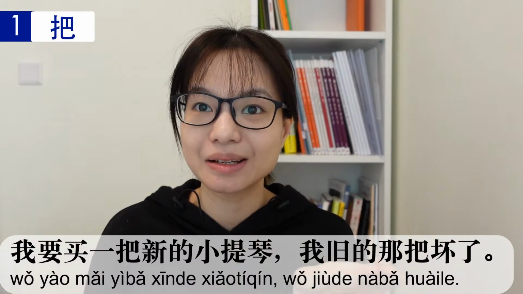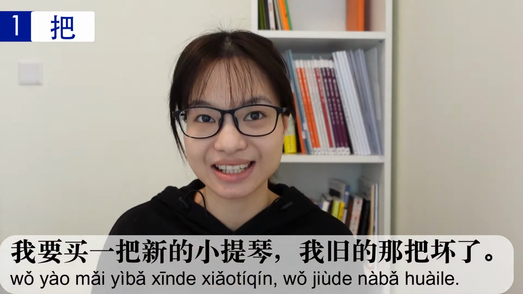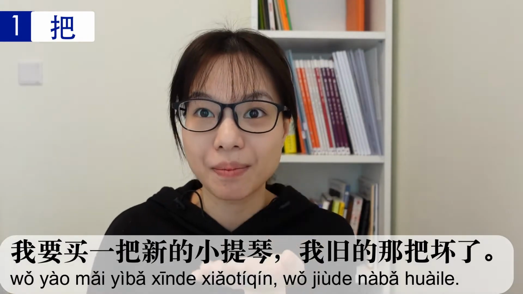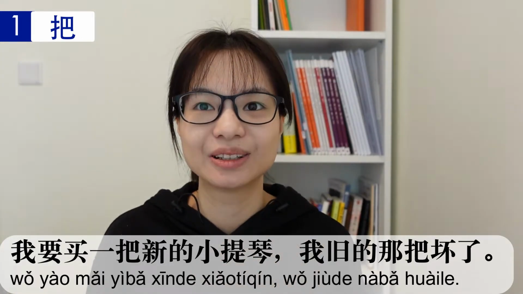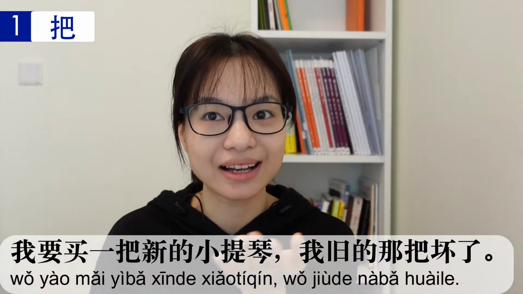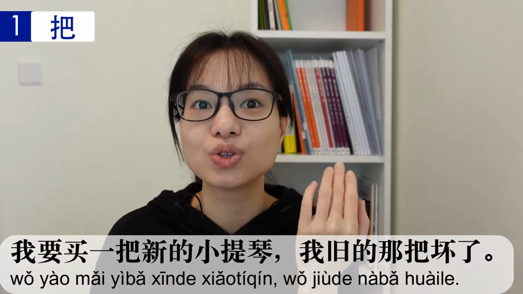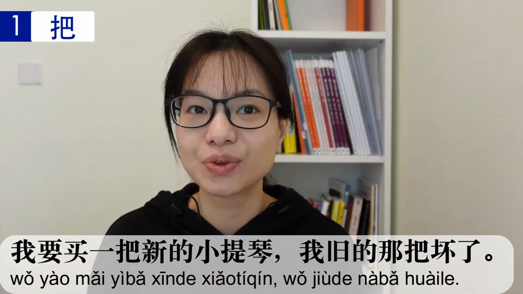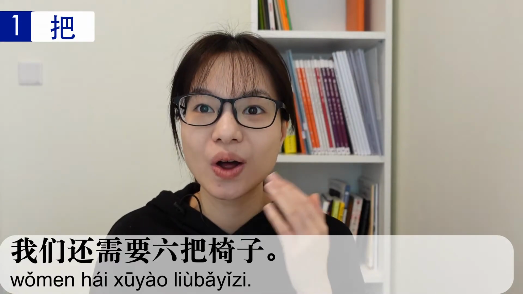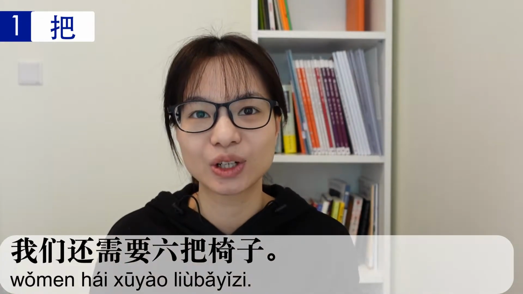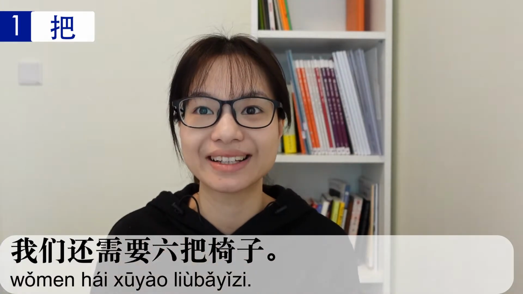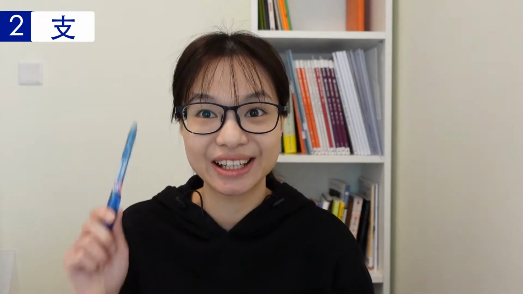My old one is broken. 我要买一把新的小提琴，我旧的那把坏了。 We still need 6 more chairs. 我们还需要6把椅子。 And the second one, we have 支，一支笔, one pen.